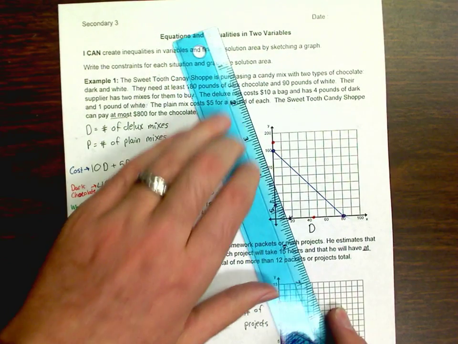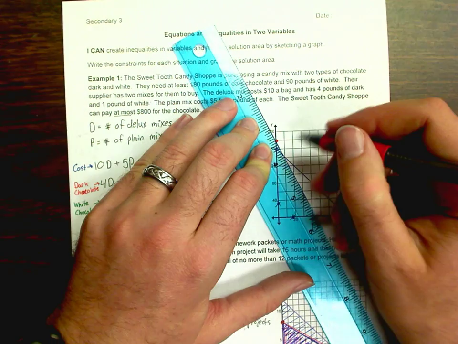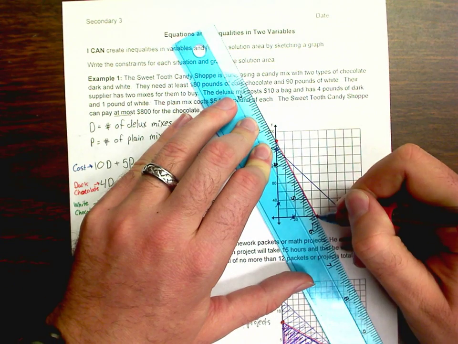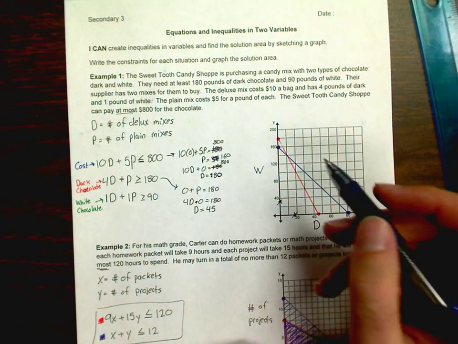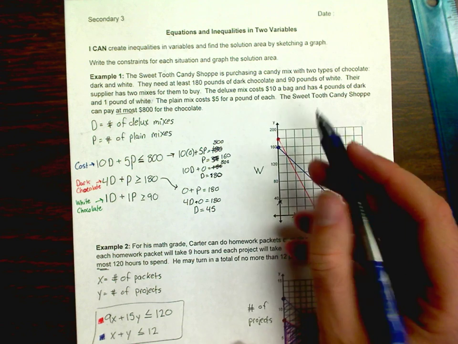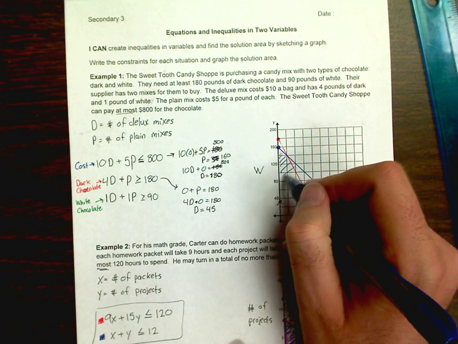Connect them, and I feel like I'm passing my bad habits on to you, because once again I've forgotten to shade as I go. Now if you have different colors, it's easy enough to go back and see which equation goes with what, but if you're doing this all in pencil, you probably want to shade as you go. So I know that I need to be less than this blue line. Okay. I also need to be greater than the red line.